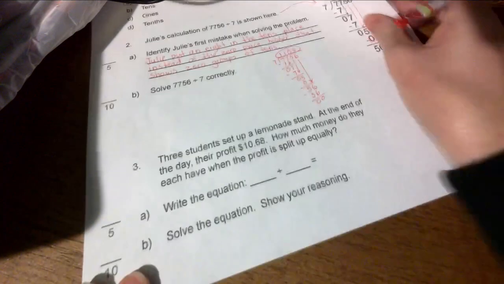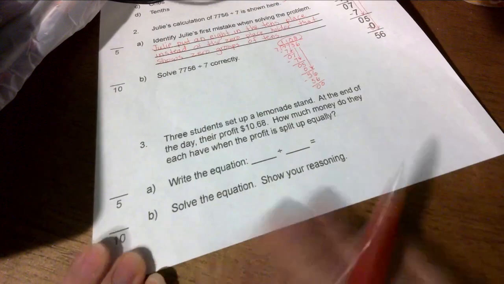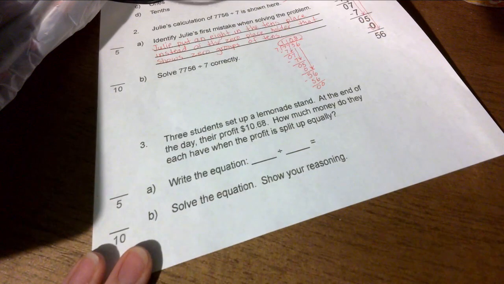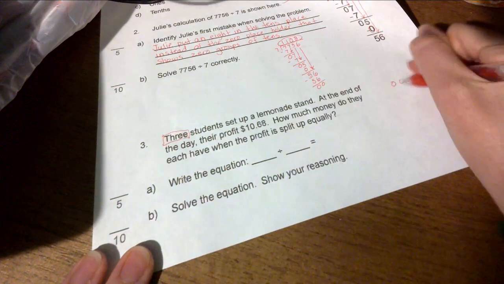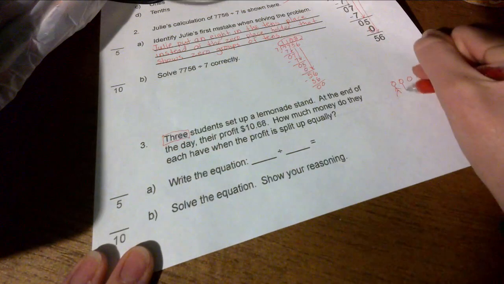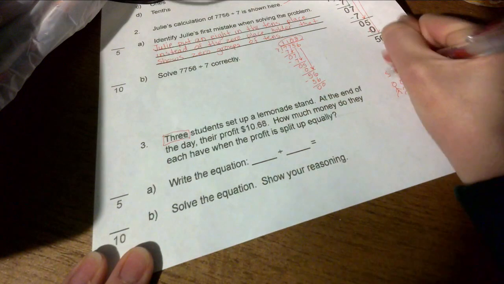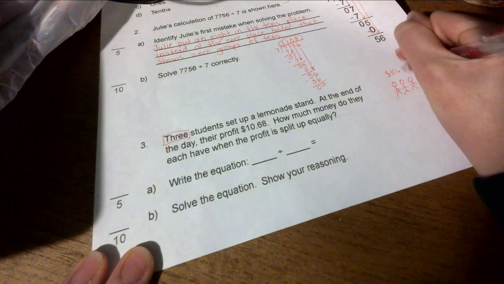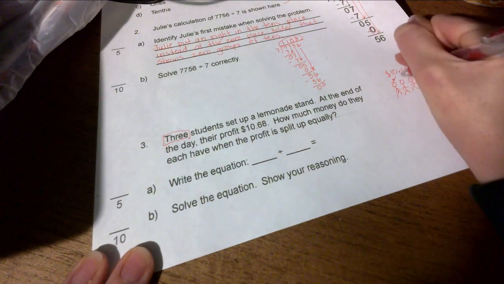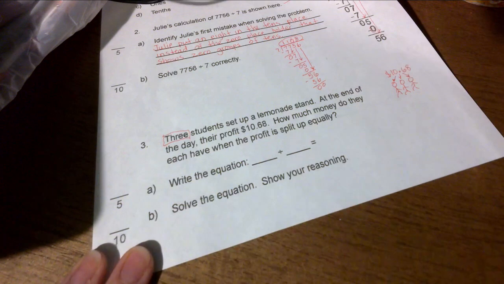3 students set up a lemonade stand. At the end of the day, their profit was $10.68. How much money do they each have when they split up equally? All right. Well, there are 3 students, right? And there is $10.68 that needs to be split equally among them.